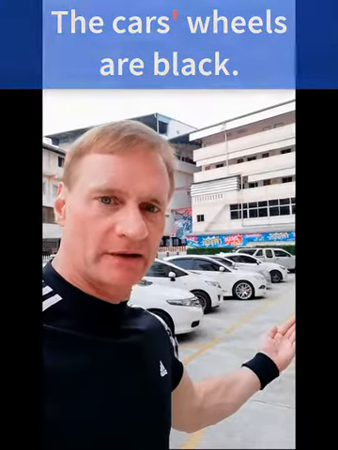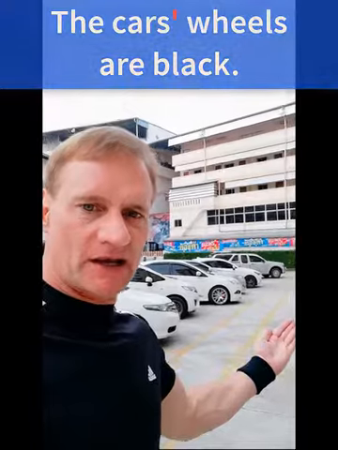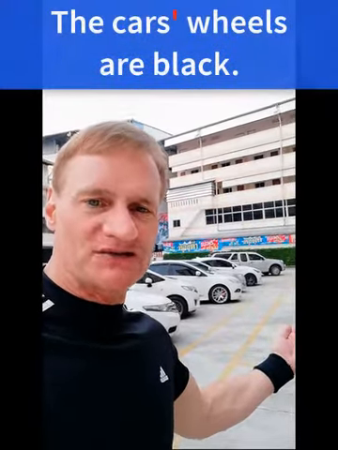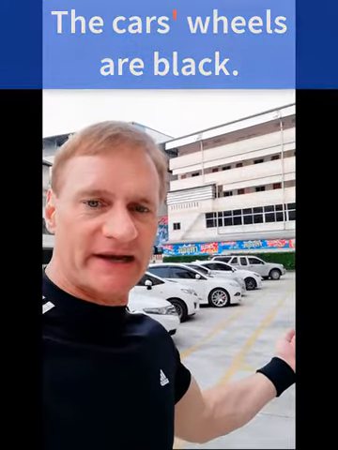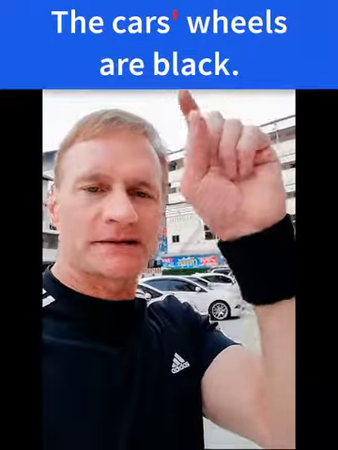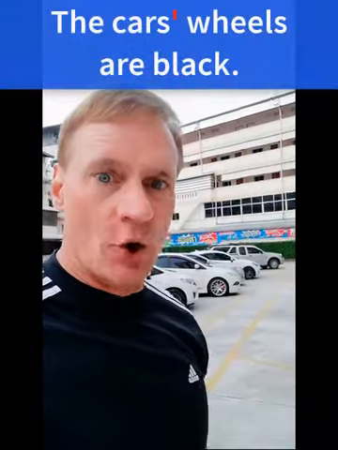Now, what if I went like this? Whoa. Now we see there are multiple cars in the parking lot, but I still say the same sentence. The cars' wheels are black. In this particular case, I'm referring to multiple cars, so the apostrophe is going to have to be on the outside of the S. C-A-R-S apostrophe.